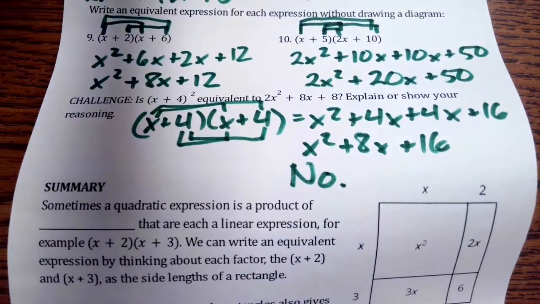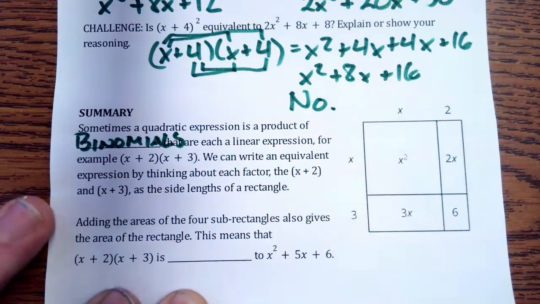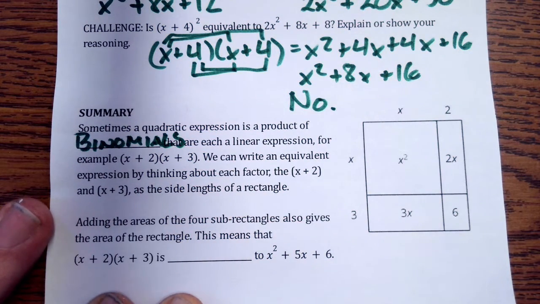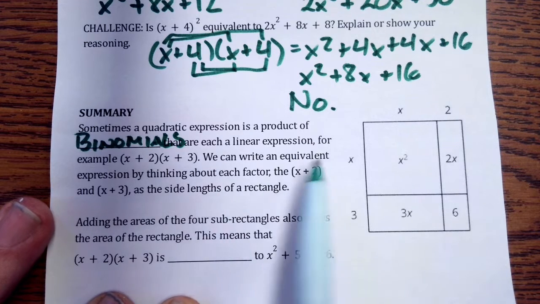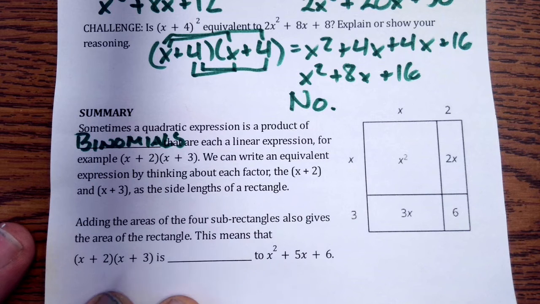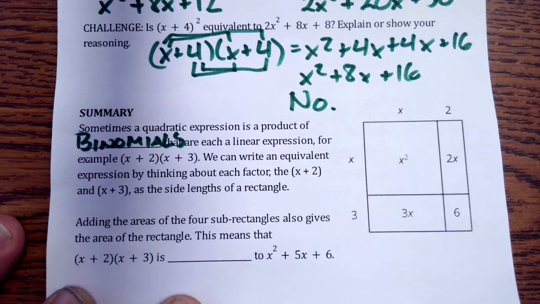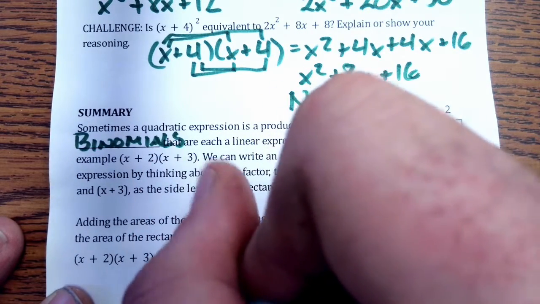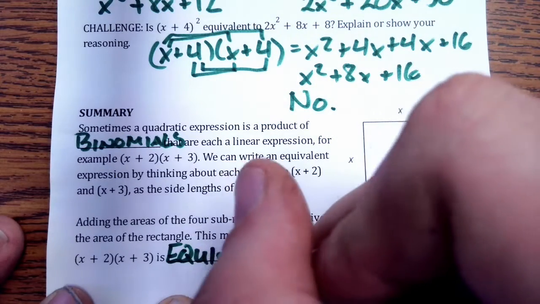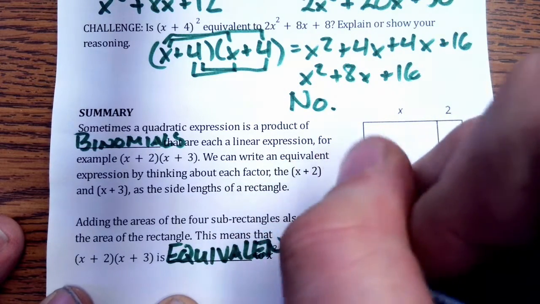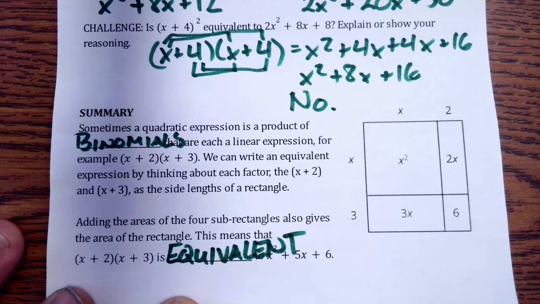Our summary: sometimes a quadratic expression is a product of binomials. Binomials just mean anything that you have two terms, x plus 2 times x plus 3. Those binomials are each a linear expression, and we can write the equivalent expression by thinking about each factor, the x plus 2 and the x plus 3, as sides of a rectangle. Adding the areas of the 4 sub-rectangles also gives the area of the big rectangle. That means that x plus 2 times x plus 3 is equivalent to x squared plus 5x plus 6. And that is lesson 7.